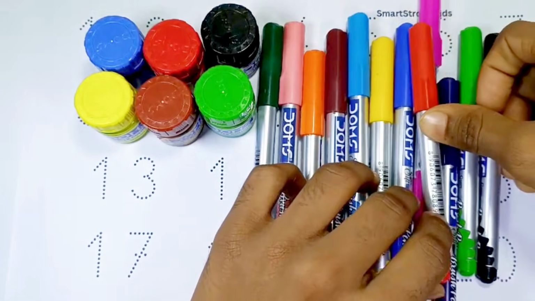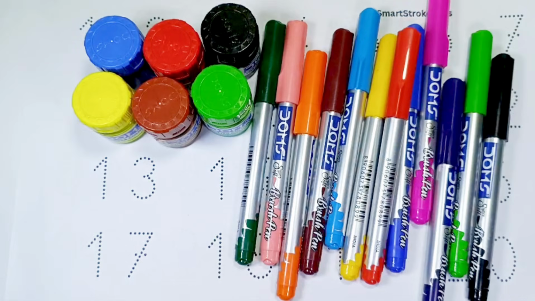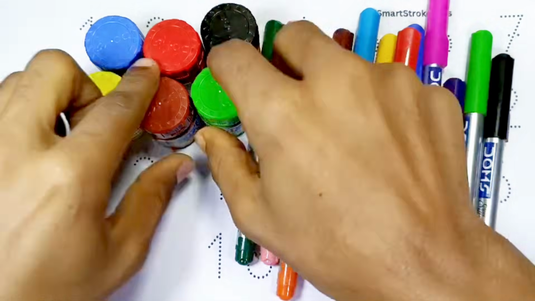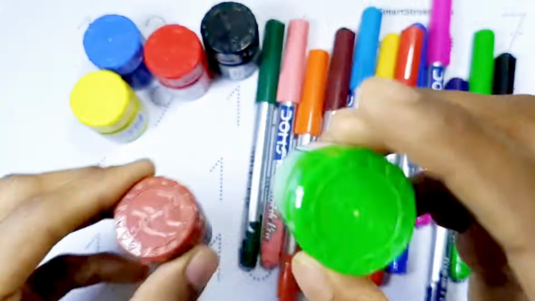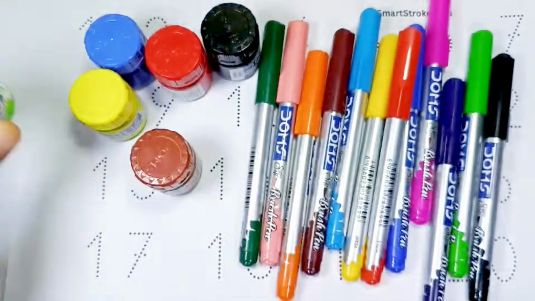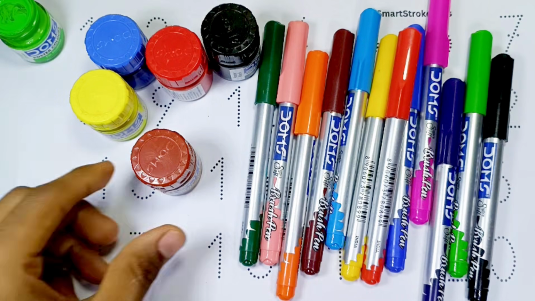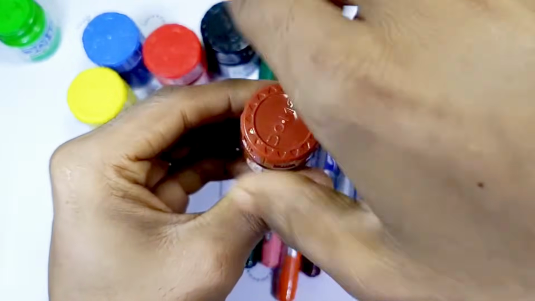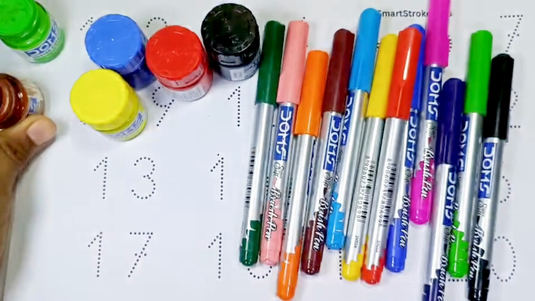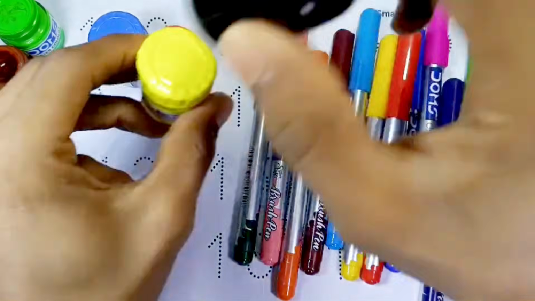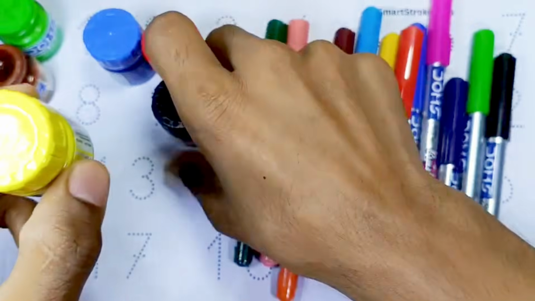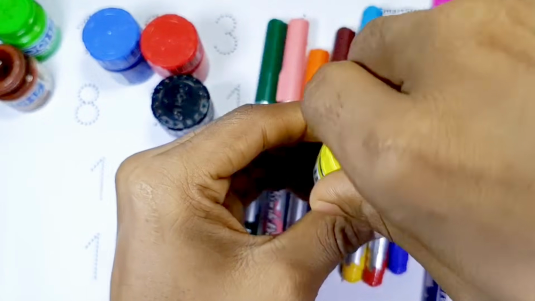Today we learn and draw numbers. Come on kids, let's learn the names of the colors. Oh no! Green color. Wow. Oh, brown color. Oh no!